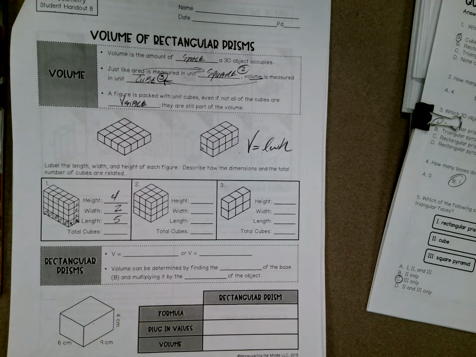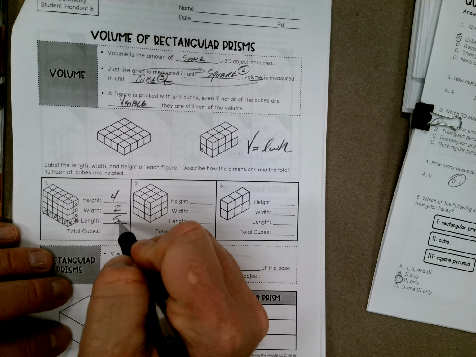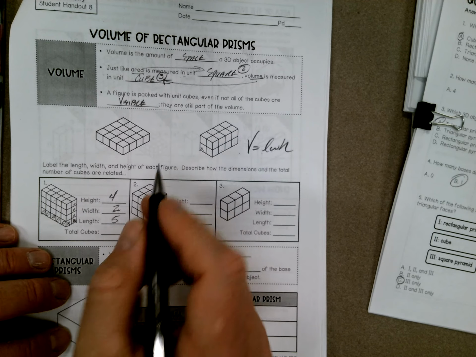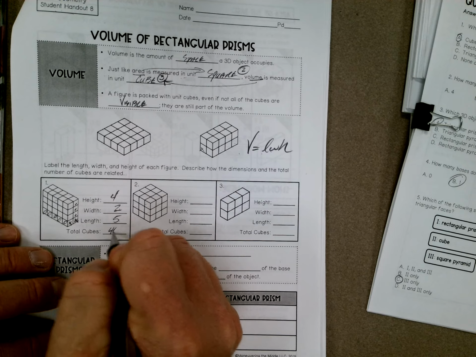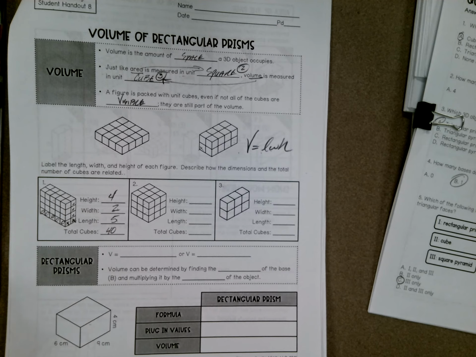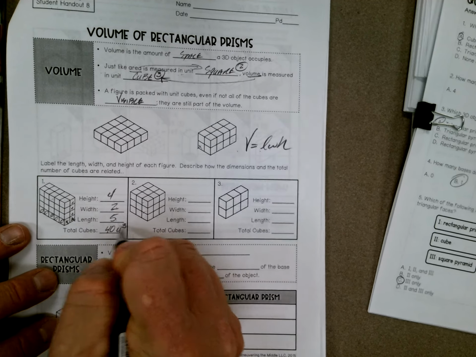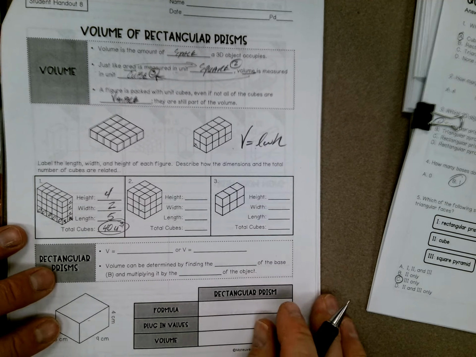Length times width times height. Now, we can multiply in any order we want because of the commutative property. So watch what I'll do. 4 times 5 is 20. 20 times 2 is 40. There's 40 total cubes there. Now, we could label that 40 units cubed because it is cubic units.